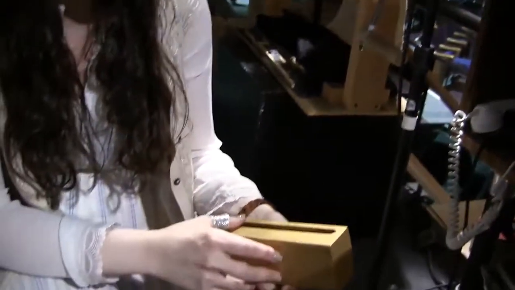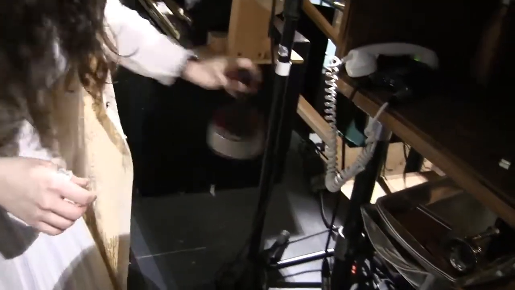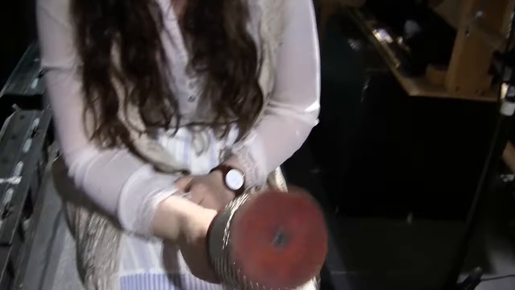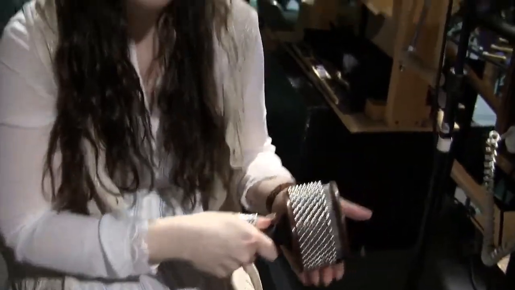Here are some more instruments that are used in a more comedic part of the show. And this is, I forget what the name of this instrument is, but it's a percussion instrument you may have seen. We use it for the sound of a train.